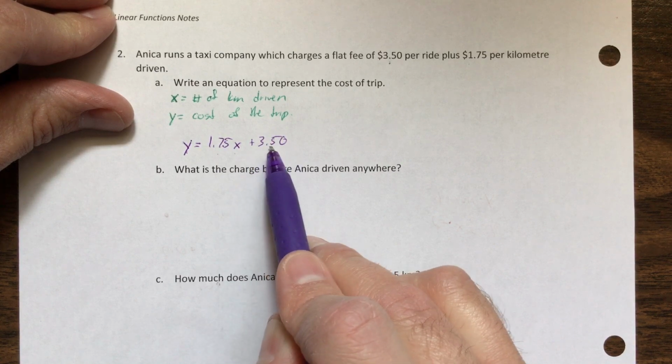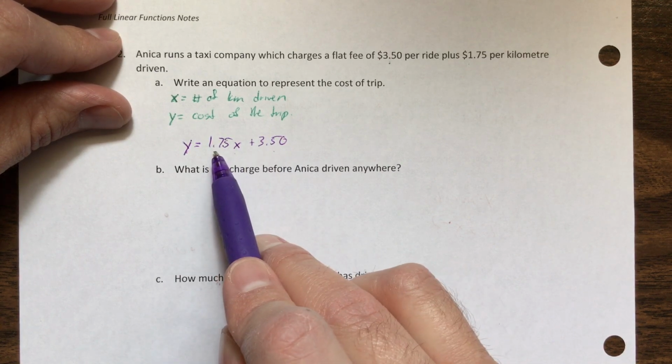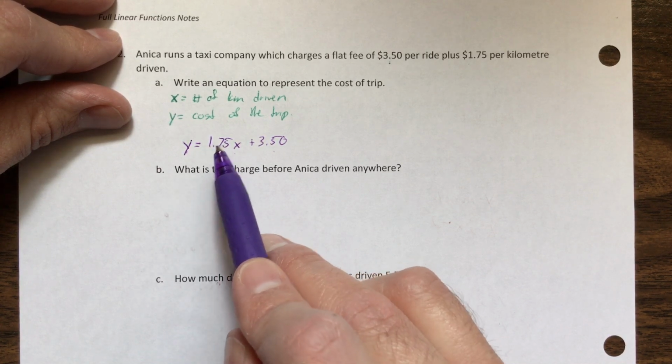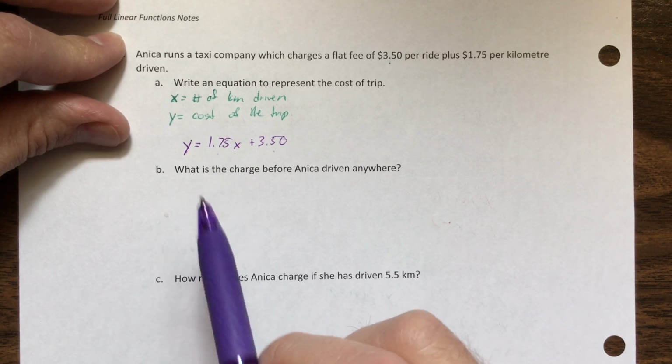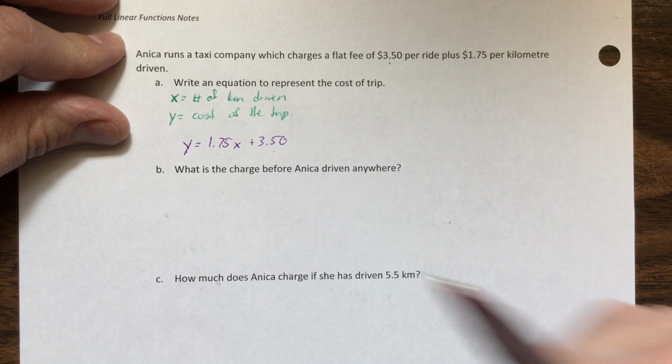Our $3.50 is going to be our base cost. That's going to be our y-intercept. And $1.75 is our rate of change. It's $1.75 per kilometer. That's our rate of change, that's going to be our slope. So we're going to use this equation to solve the rest of the problems.